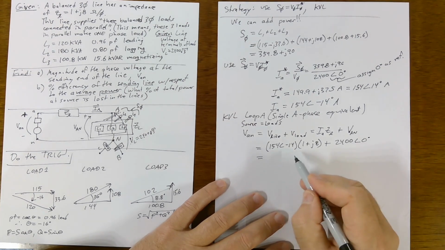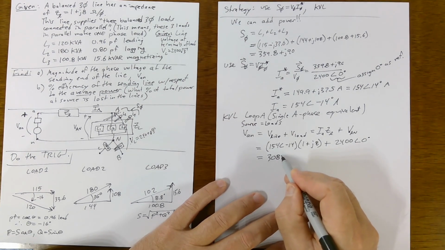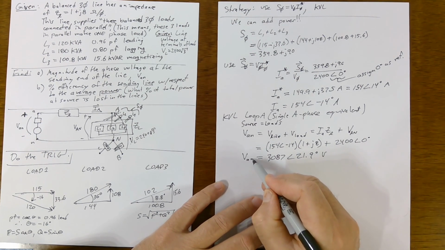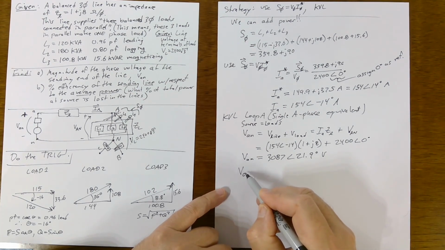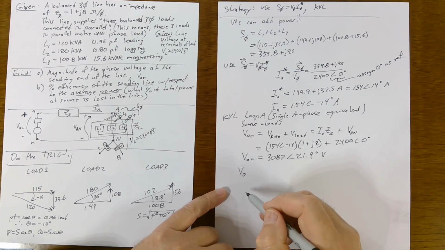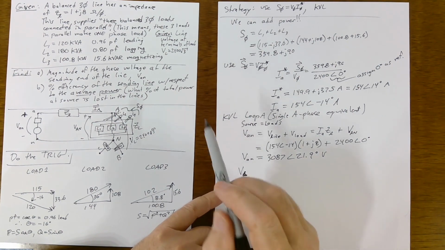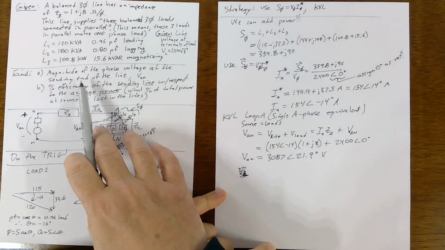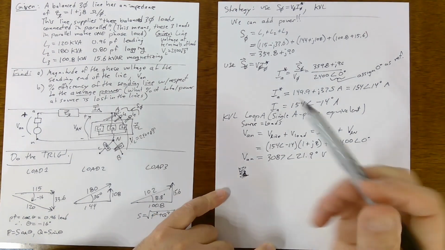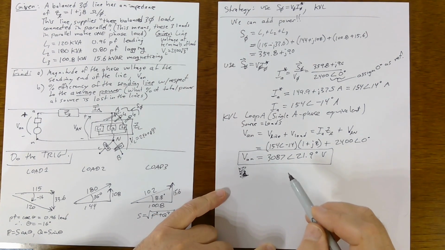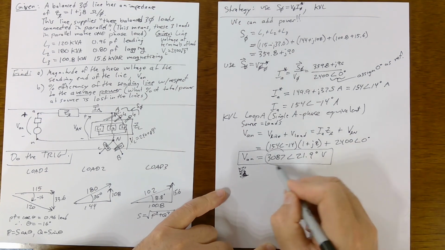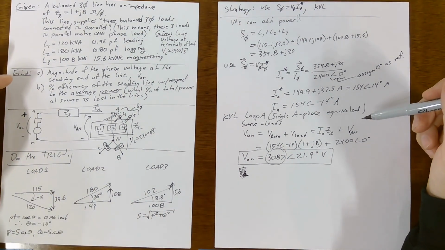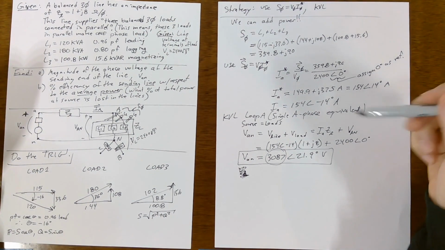Okay, so that works out to be 3087 angle 21.9 degrees volts. That's VAN. What are they asking for? The magnitude of the phase voltage at the sending end of the line, VAN. Yeah, that's the answer. They want the magnitude, and here's the magnitude. Okay, that was part A.